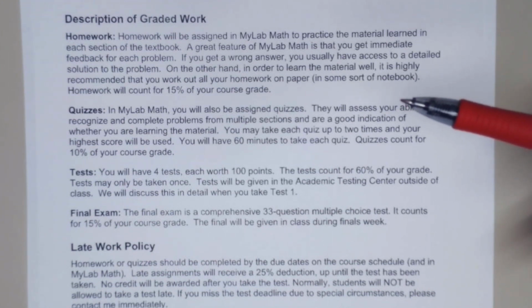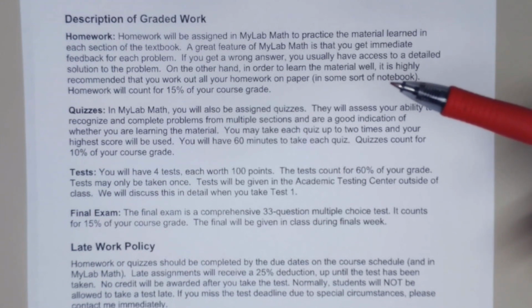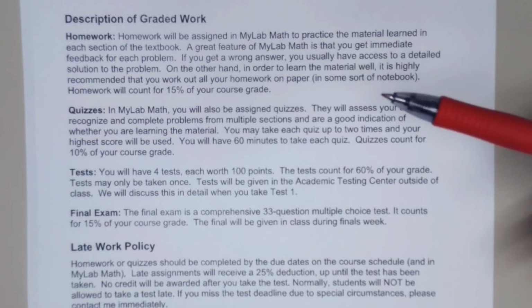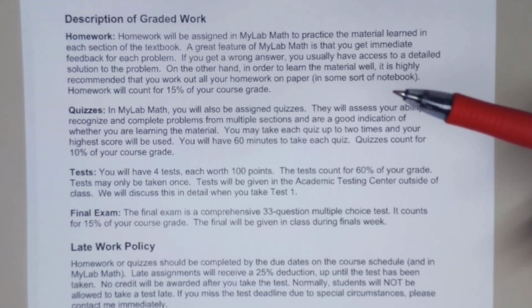The other thing is I always recommend that students do their homework on paper, in some kind of a notebook, so that when you have a quiz to take in MyMathLab, you can look at the homework and study things that you needed to work on more. The other thing is when you're ready to prepare for a test, it's nice to be able to go back. I know that when I was a student, I would make notes of certain things I wanted to make sure I didn't forget, or things that I knew I needed to work on more. But that would be my encouragement for you when it comes to the homework.